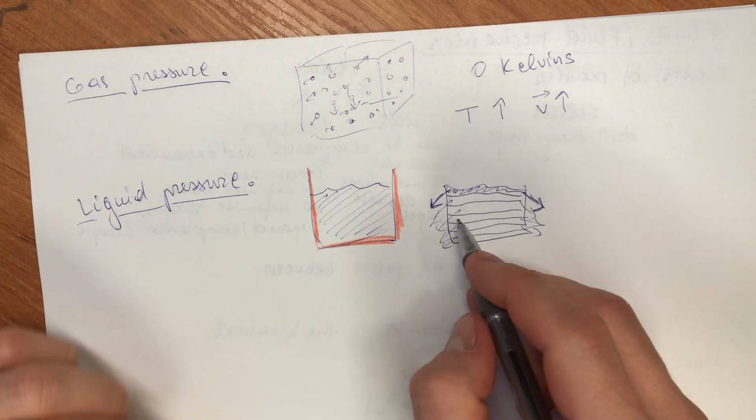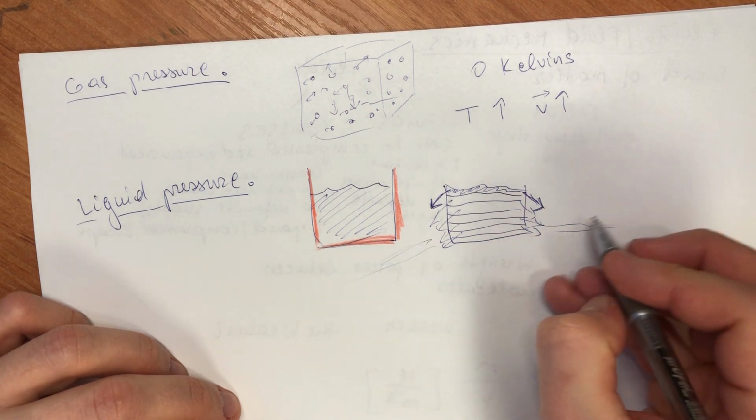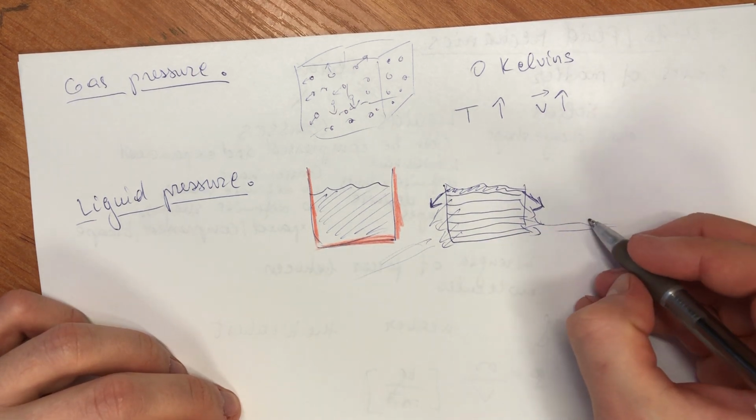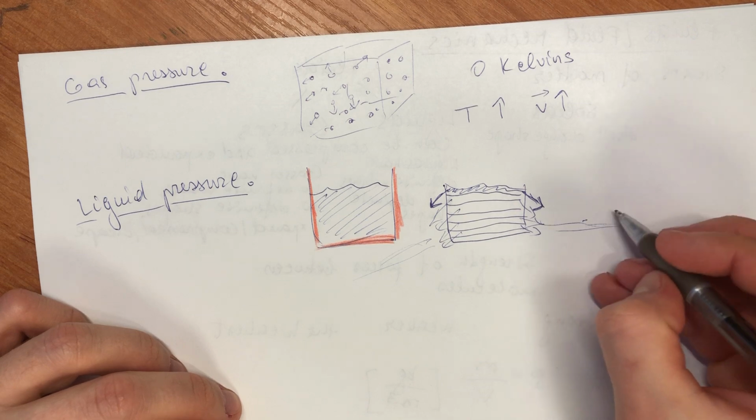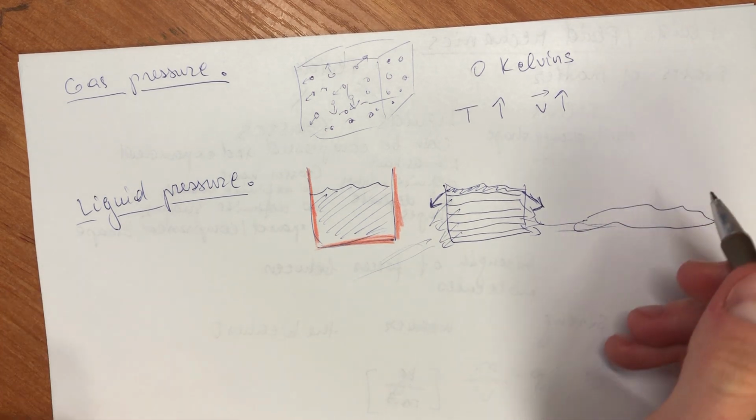Therefore this whole structure collapses, and we have only the water on some kind of surface.